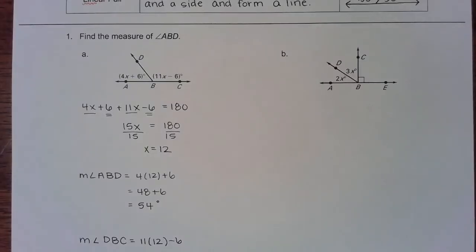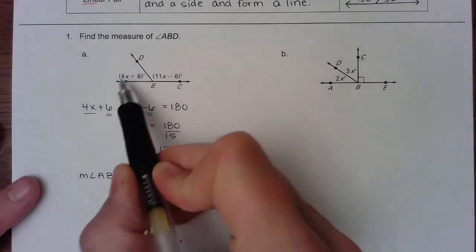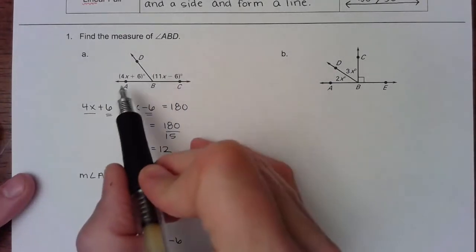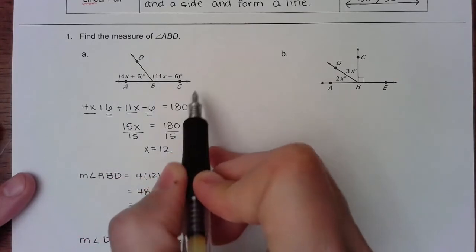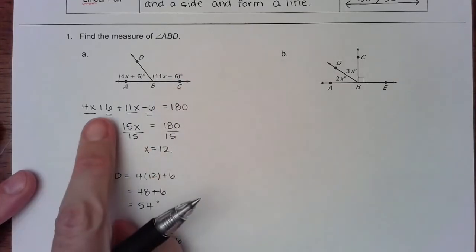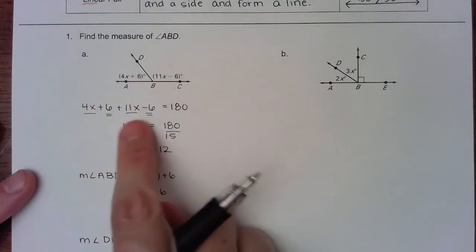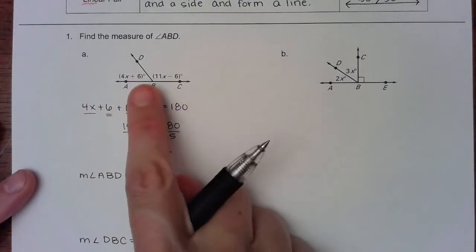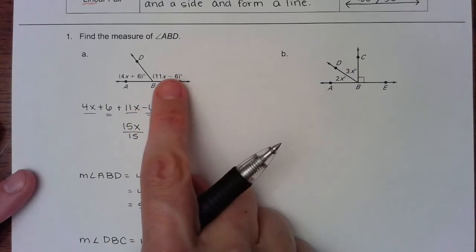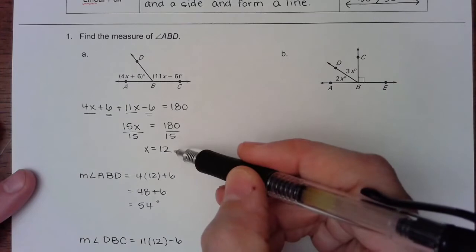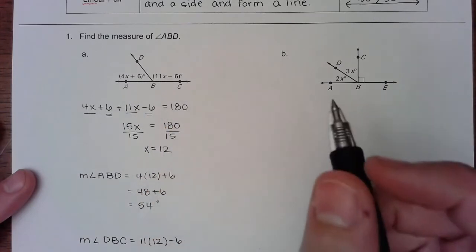In example number 1 that's already done out, we don't know how big this angle is, we don't know how big this angle is, but we know that the two angles make a straight line, which means that they're a linear pair. So when I set up my equation to solve for x, I know that this piece plus this piece equals 180 degrees. I'm not setting the two pieces equal to each other, I'm saying they add up to equal 180. And so when I solve for x, I'll combine like terms, I get x equals 12.